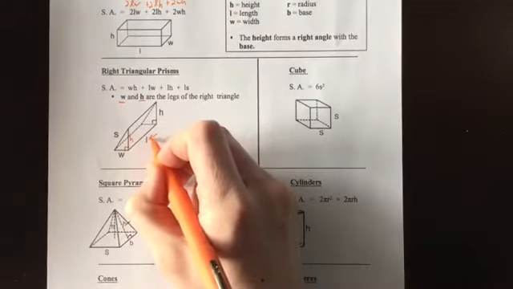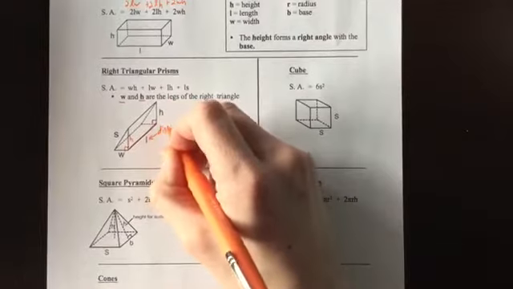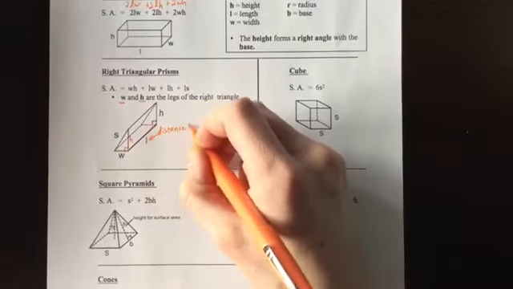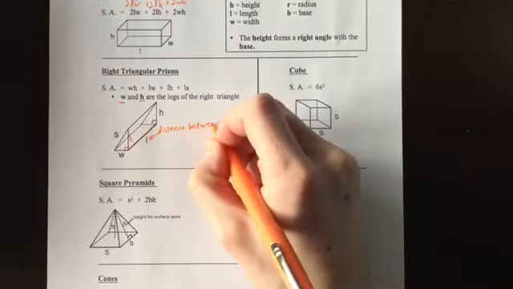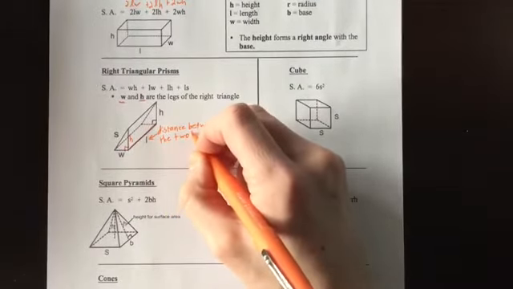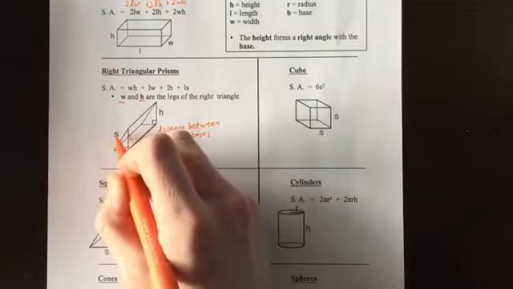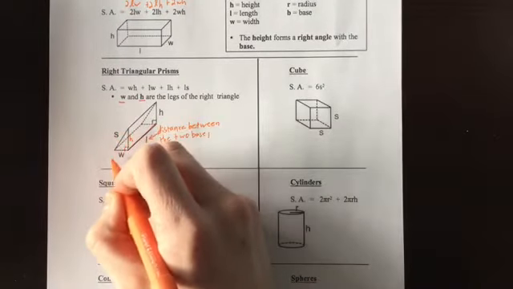Then we have the length. I always think of the length as that distance between the two bases, and I think this is an important note to take. Distance between the two bases. And the S is what we call our slant or our slant height.